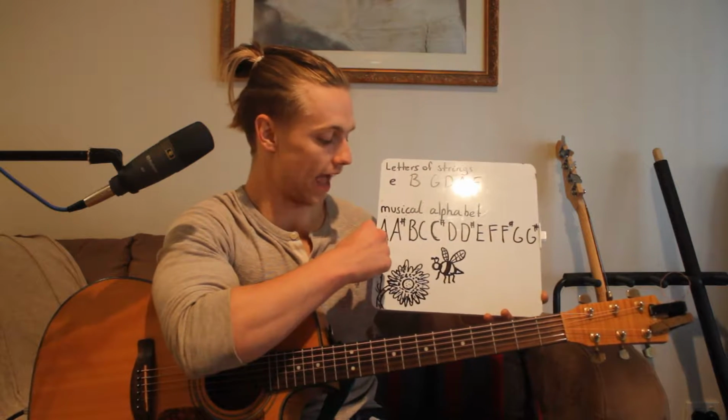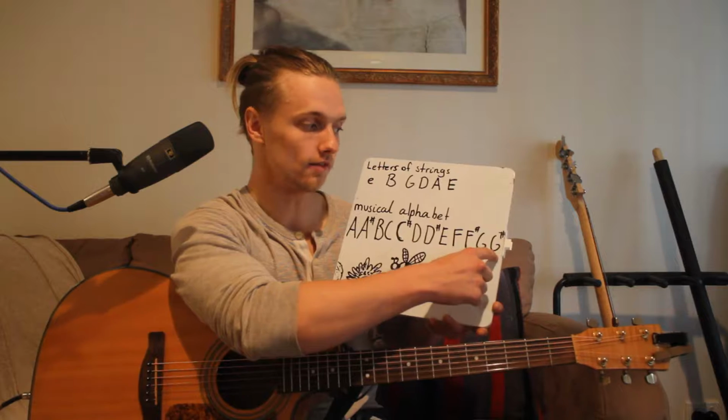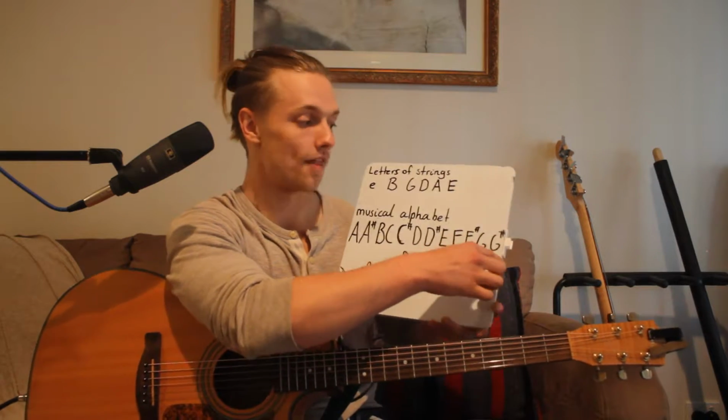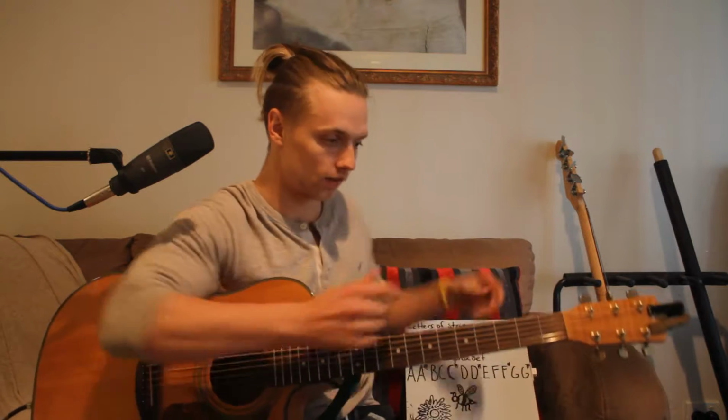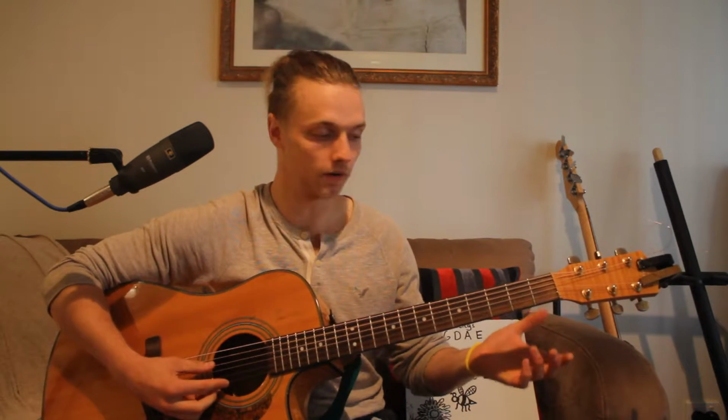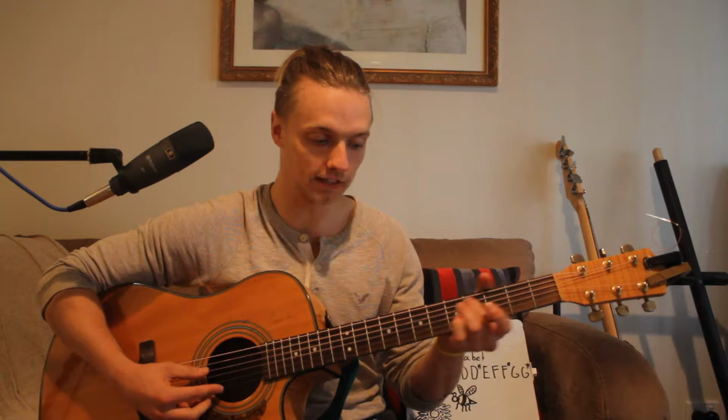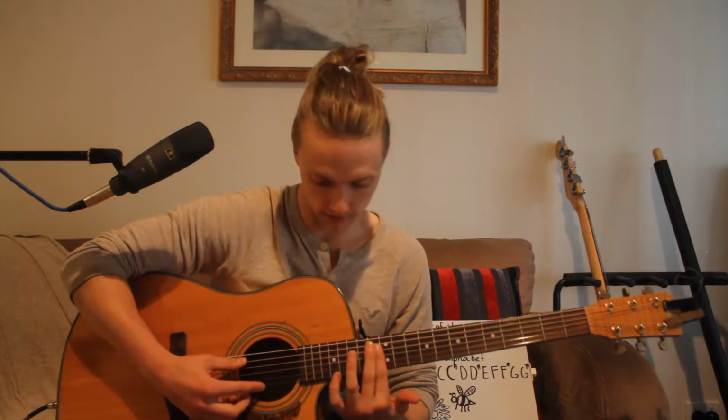So, A would go all the way through to G sharp in this case, and then we'll just loop right back. So, this is an A note. If we went every single note 12 times up to here, that is another A note. And then it would all continue again, infinitely, if the guitar was infinitely long.